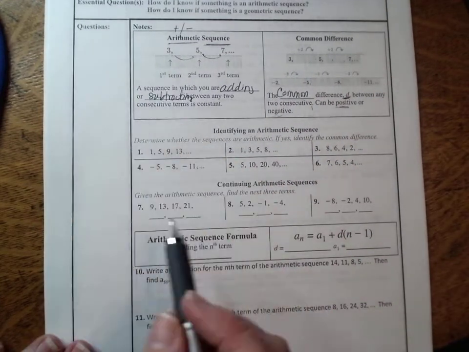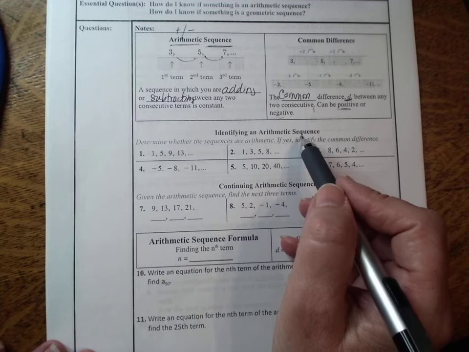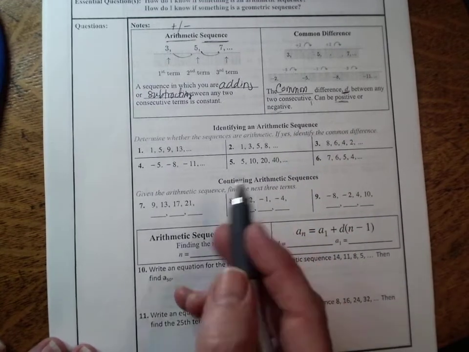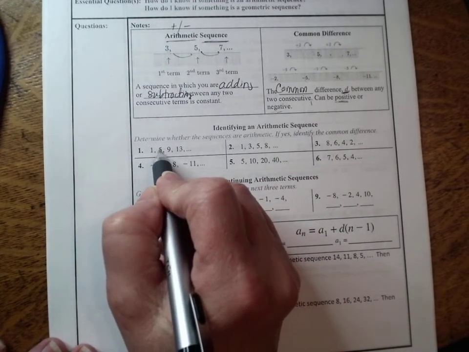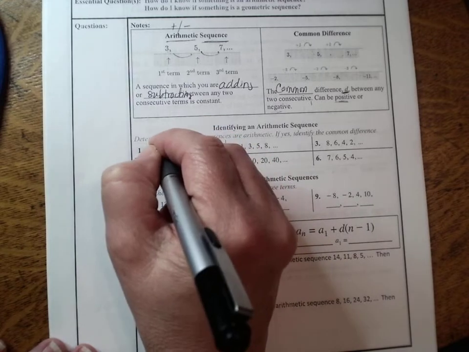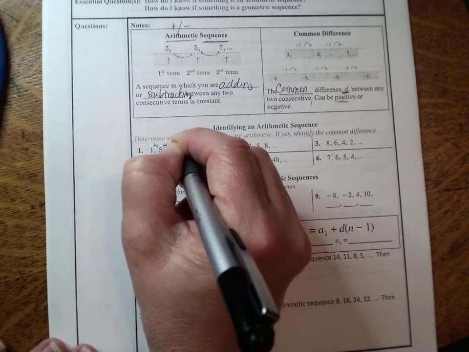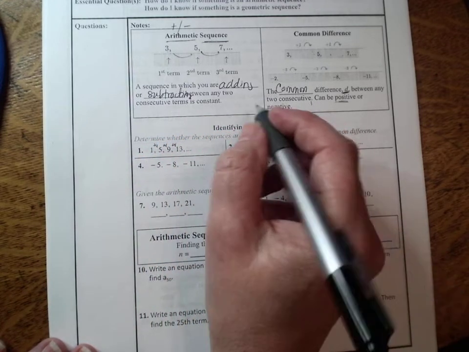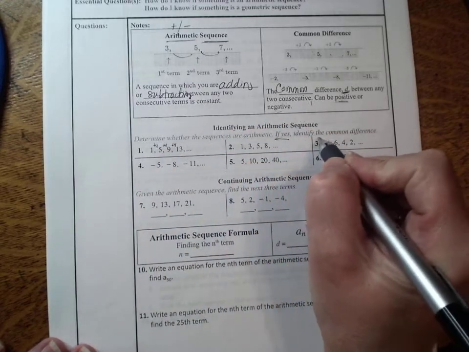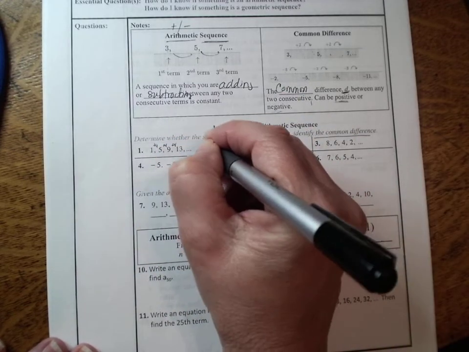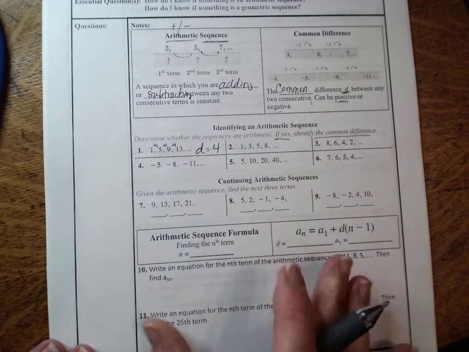Okay, so arithmetic sequence. Now we're going to identify arithmetic sequences. We're going to see if they are arithmetic or not. So looking at 1 to 5 to 9 to 13. Well, if I add 4 here, add 4, yes. This is an arithmetic sequence. If yes, identify the common difference. So this one, the D would equal a positive 4.